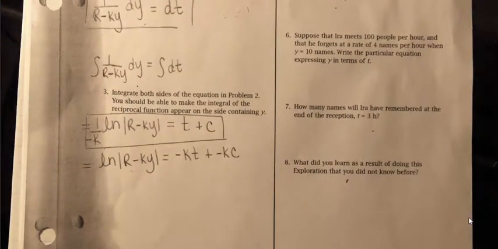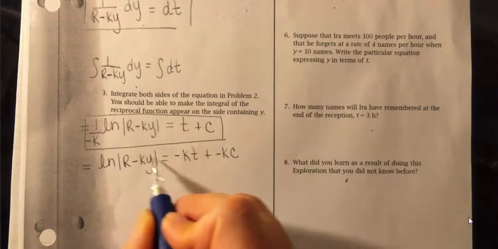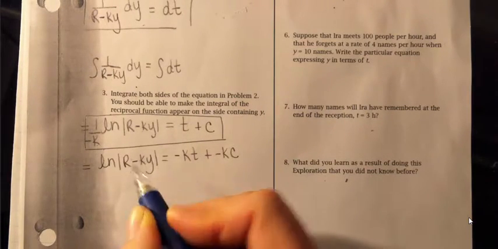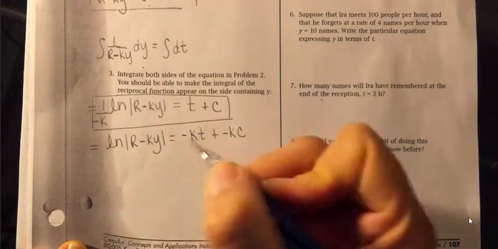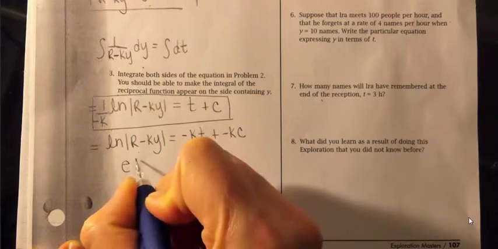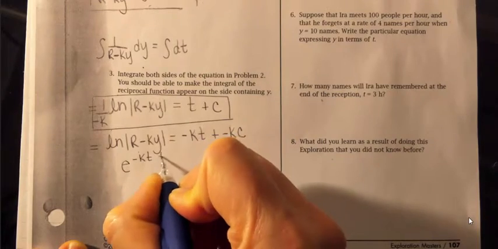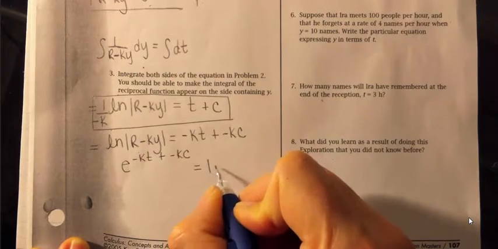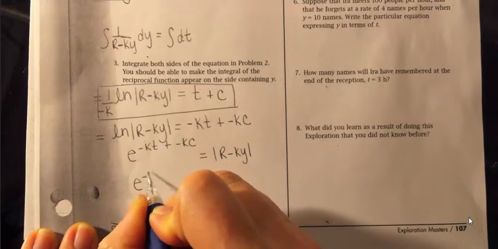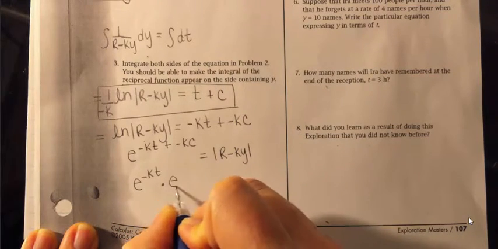Okay, now from there, in order to rewrite this without the ln and start trying to get rid of these absolute value signs so that maybe I can get ky all by itself, what I'm going to want to do is undo the logarithm. So using the definition of logarithm, I'll say, okay, this is really e to the negative kt plus the negative kc equals the absolute value of r minus ky. Now from there, I'm going to take that product rule of exponents and realize that I can rewrite it like this.